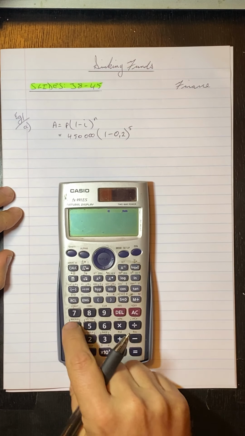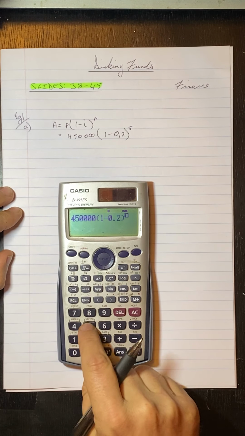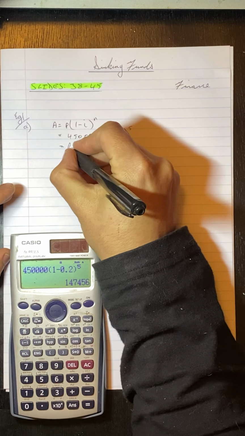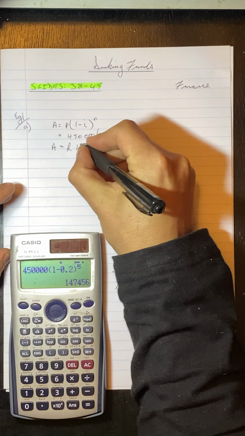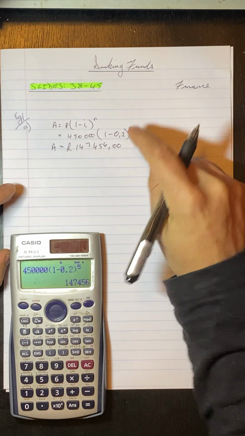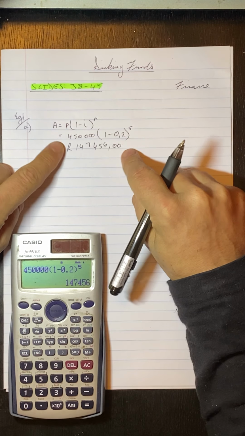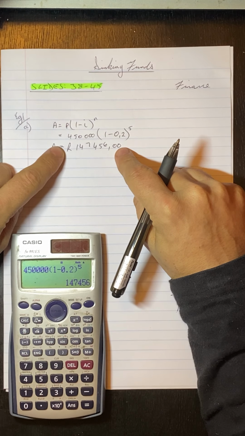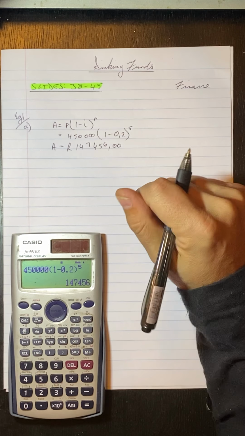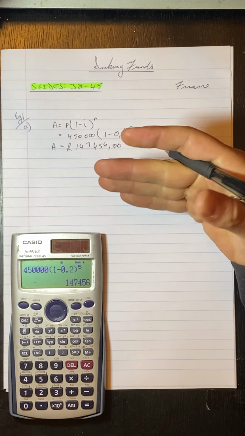Put this on your calculator, to the power of 5, and you get that amount there, which is 147,456 Rand and 0 cents. So as you can see, a truck cost you 450,000, but after 5 years, its value has decreased to 147,456 Rand. Okay, so now let's say that you want to buy a new one. You can sell it for that price in 5 years' time, but you have to put in extra money.